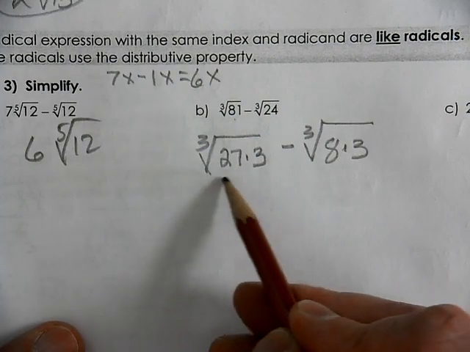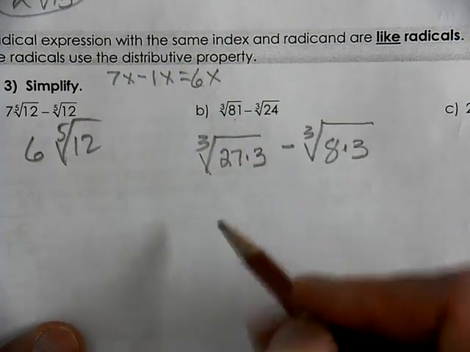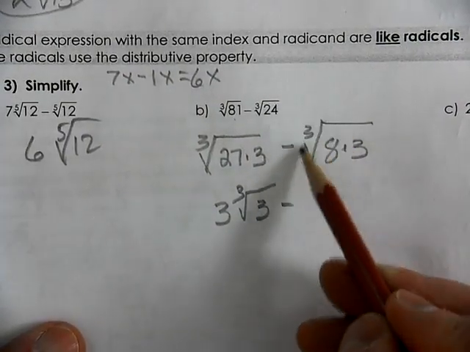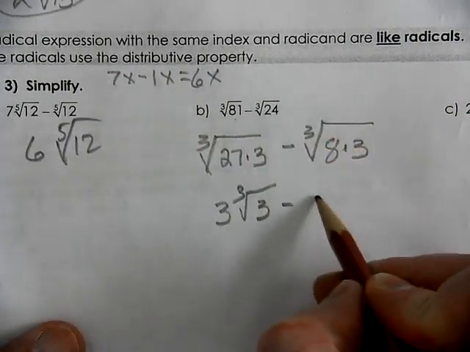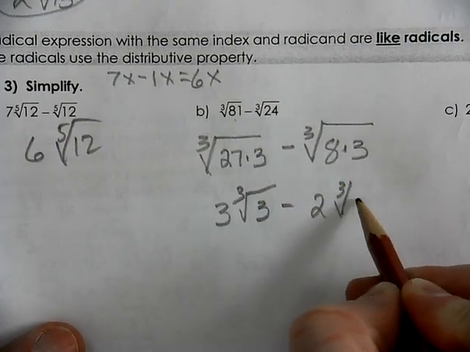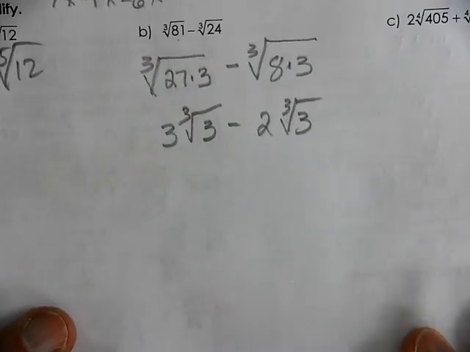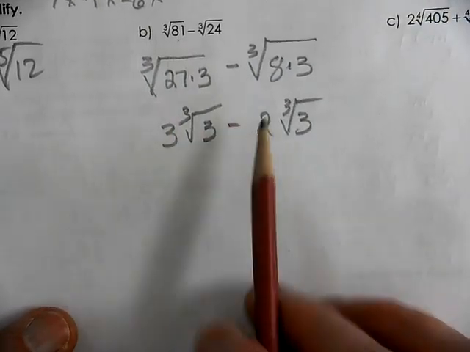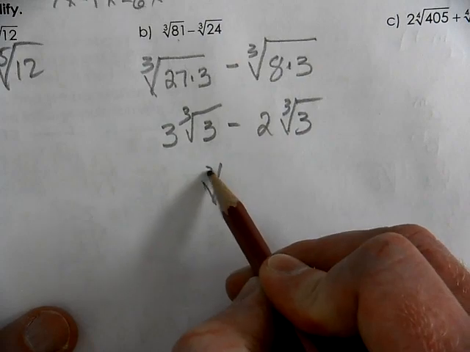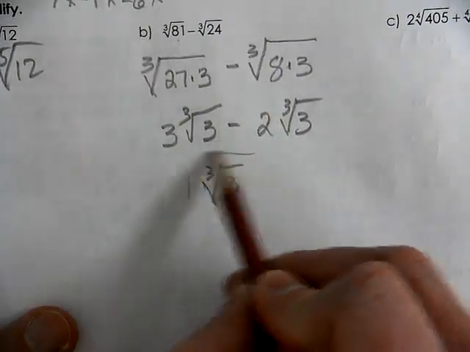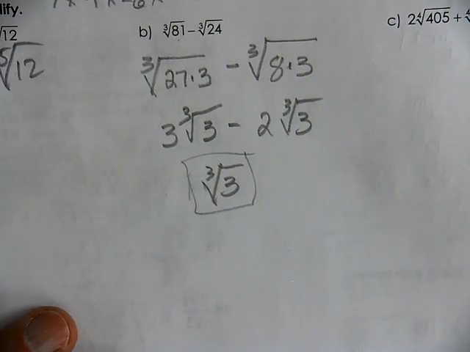Do I know the cubed root of 27? Do I know the cube root of one of these numbers? 2. The cube root of 8 is 2. Do I have my radicals the same? 3 minus 2? Nope. Because you're not doing it to both sides of an equal sign.